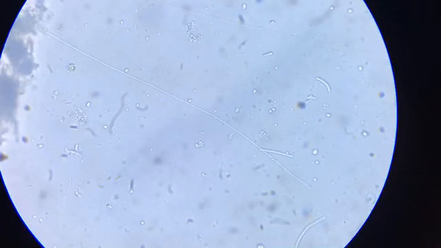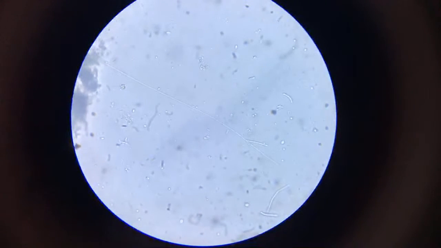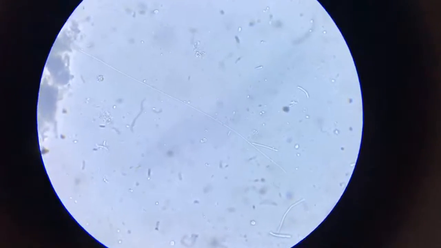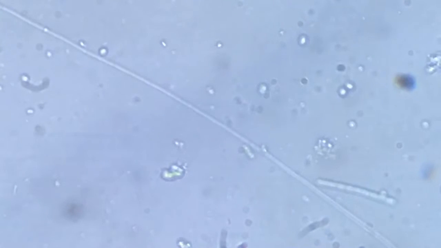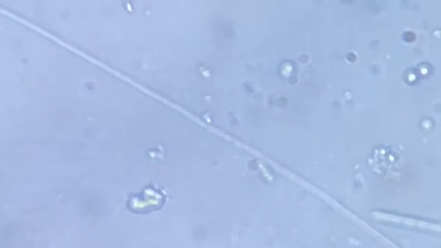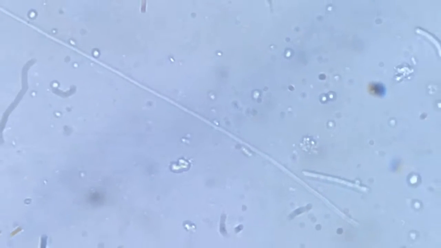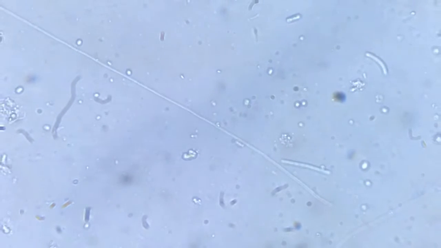We can hardly see it now. This is at 400 times magnification, 500, 600, 700 times, 800 times approximately. And you can see the length of this worm.